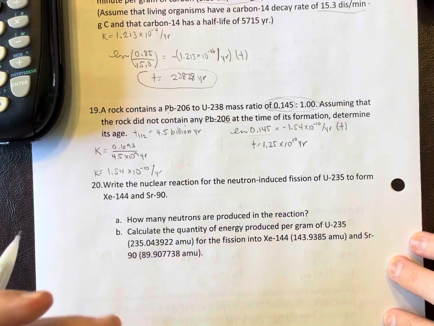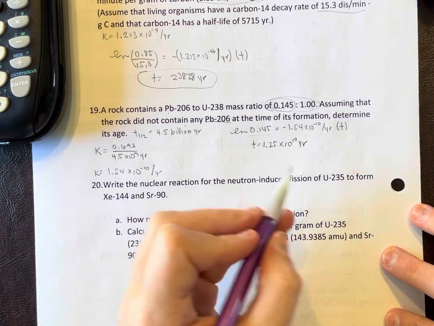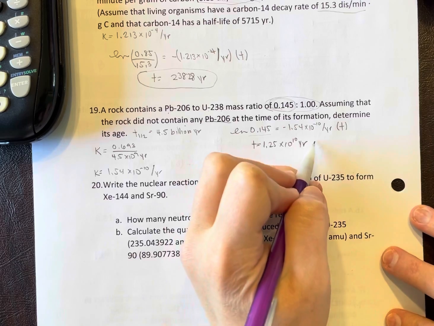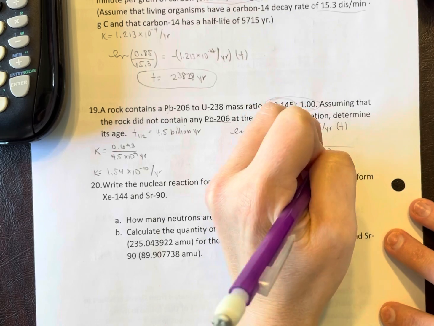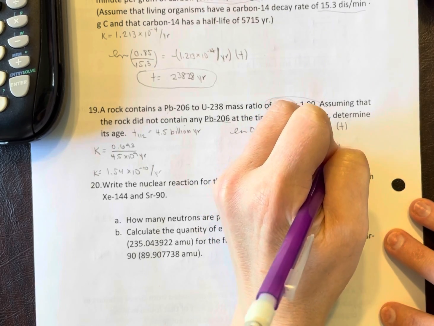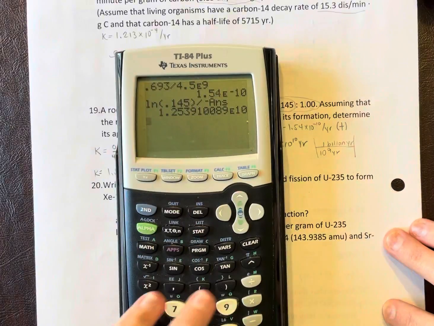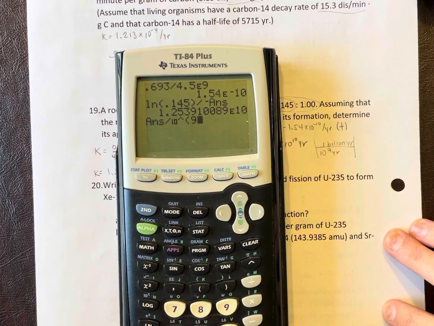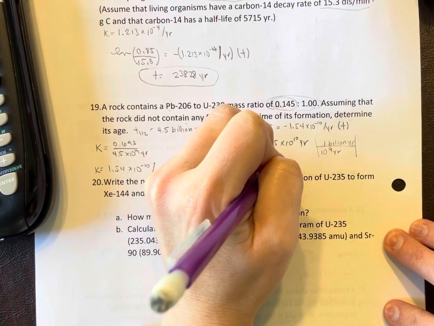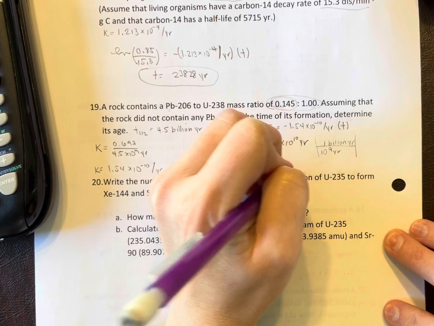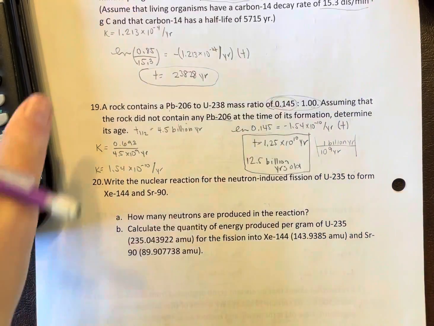So that doesn't really mean a whole lot to me, but you can do a quick little conversion if you want, and you can say, well, 10 to the 9th years is 1 billion years, if you prefer that. And when you do that, that tells you it is 12.5 billion years old. Both of these are the correct answer, but some of you might prefer one notation over the other.